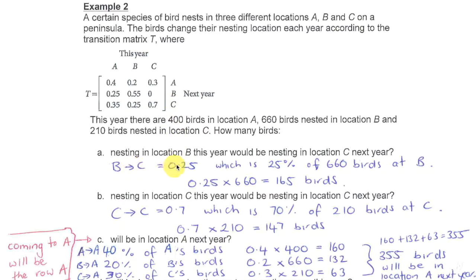So from B to C is 0.25, so 25% of the population that are in B. So there's 660 birds at the beginning in B, so we want to work out what 25% of 660 is. So it's just 0.25 times 660 gives us 165 birds.